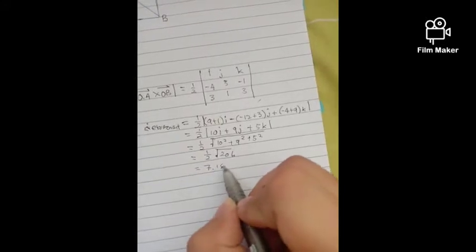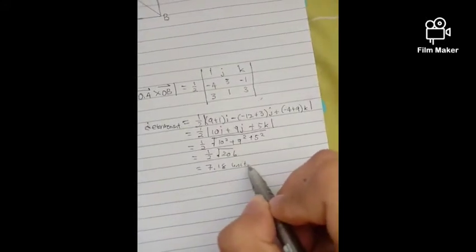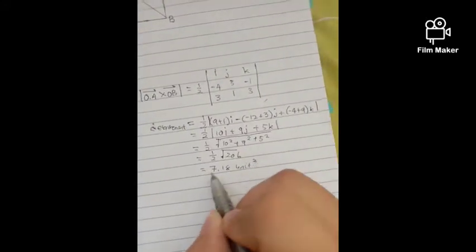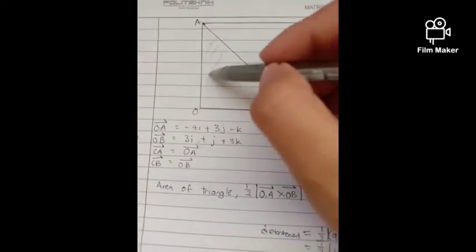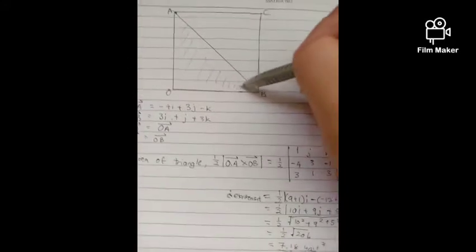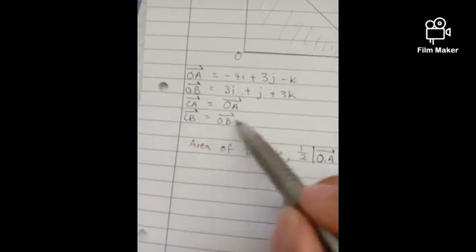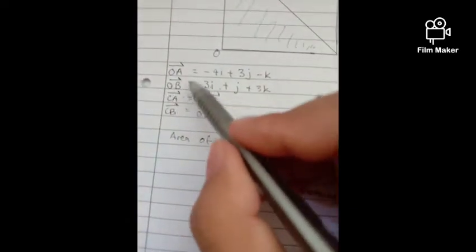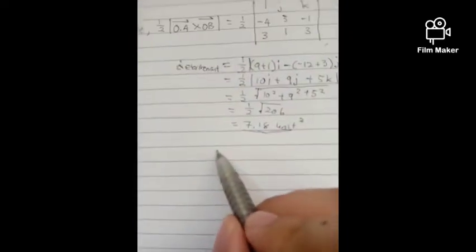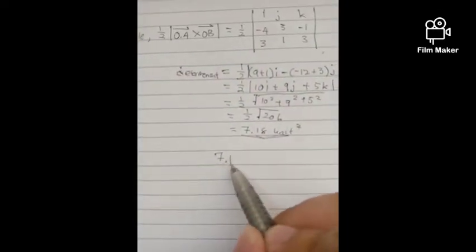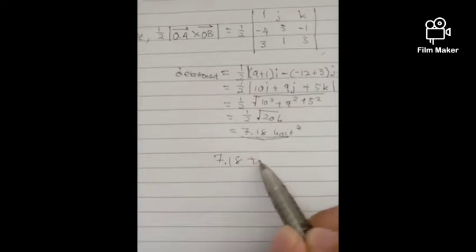And now we find this area is only for this one. So this one here is the same as this one. So to be simple, we just need to add it again.